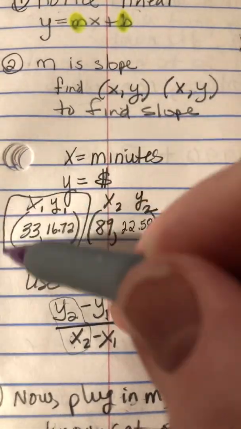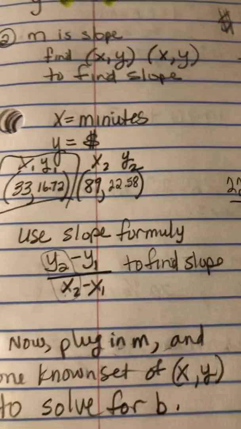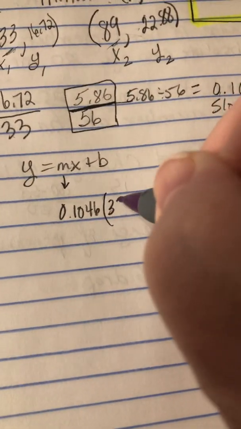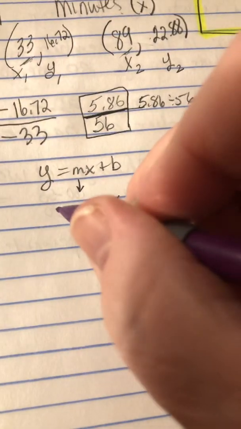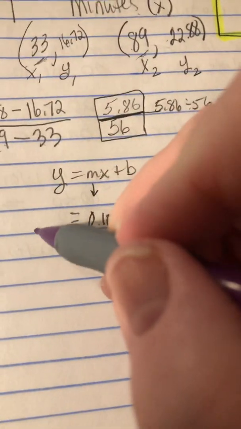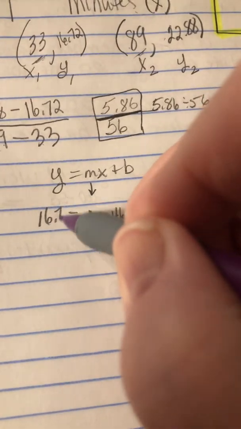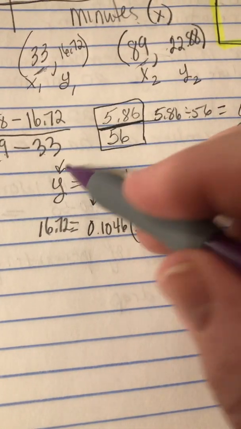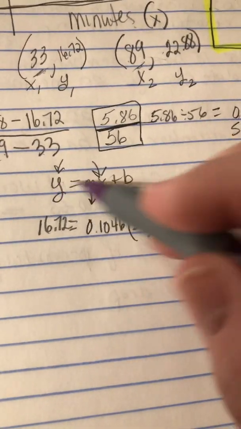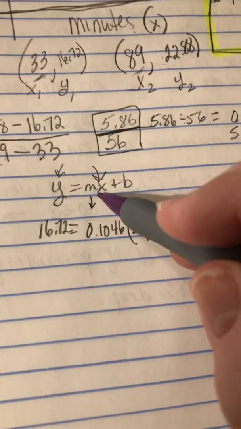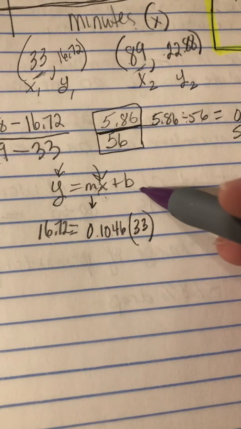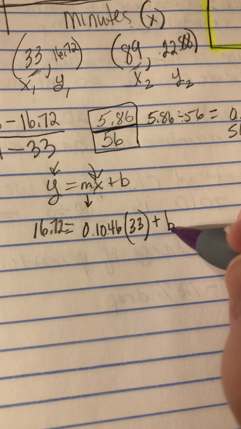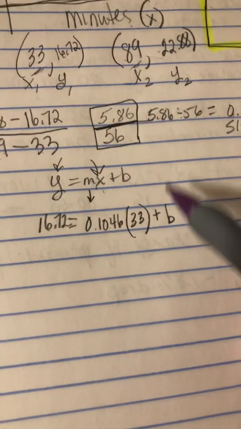I'm going to use this one because the numbers are smaller. So for x, I'm going to put in the 33, and for y, the cost for that 33. I put in y and x from the same set. That has to be from the same set. And my slope. Then I put the b here, and that's the thing I'm trying to solve for.